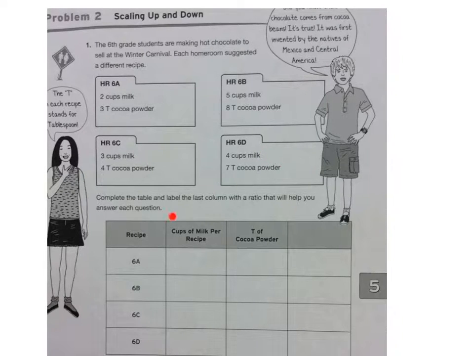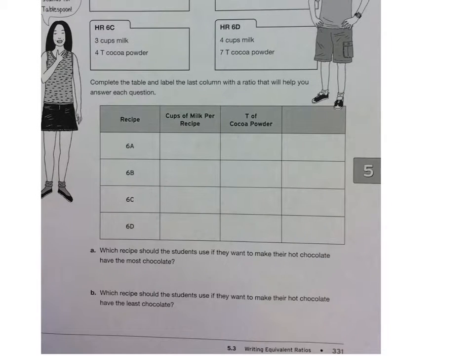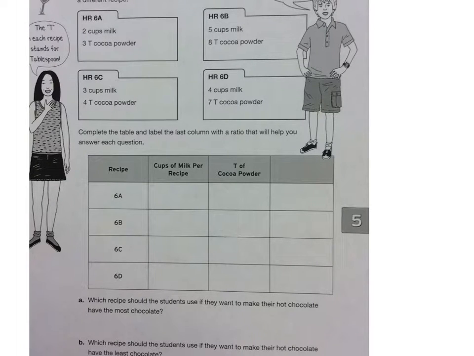Complete the table and label the last column with a ratio that will help you answer each question. A good strategy in these videos is to pause it, copy down, and try to figure out the table as I talk my way through it. The table itself is pretty simple. For 6A, cups of milk is 2, and tablespoons of cocoa powder is 3.